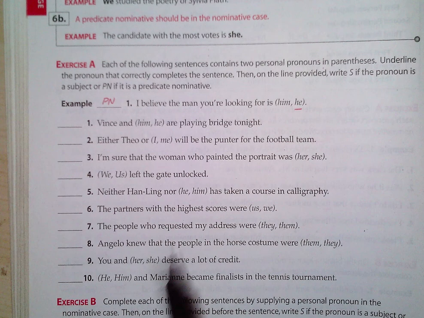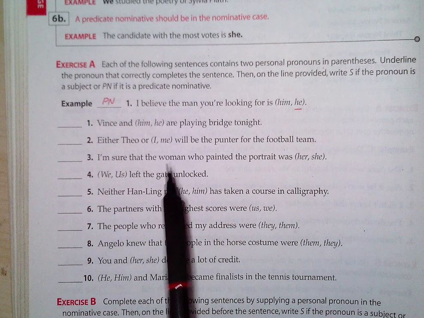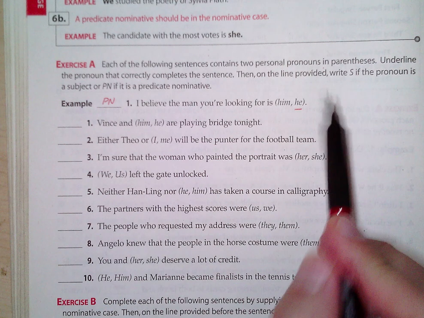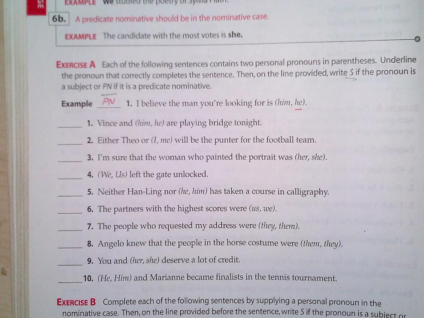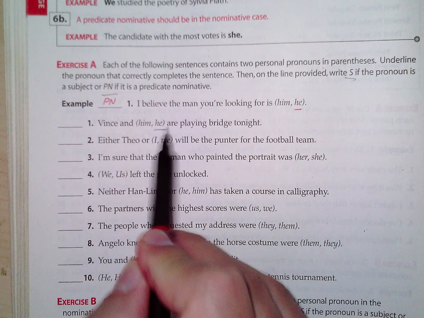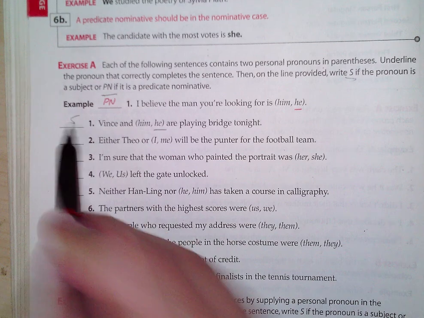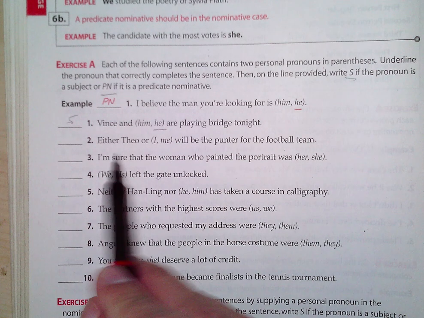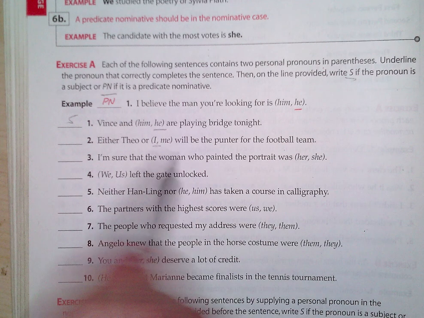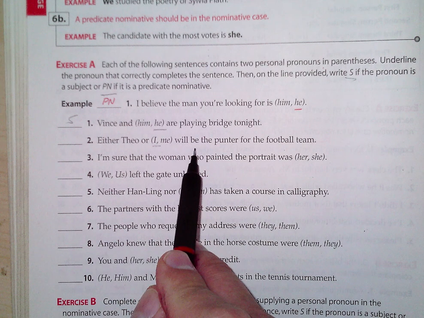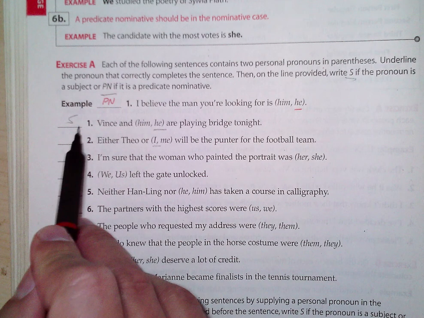But it's also asking us, and this is good review for us, to identify whether the nominative case pronoun is a subject or a predicate nominative. Remember, those are the only two things it can be. But we're always going to be picking the nominative pronoun. Vince and he. Well, we need the nominative. It's the subject. They are the ones playing bridge. Either Theo or I will be the punter for the football team. The verb is will be, and so I is the subject of that.